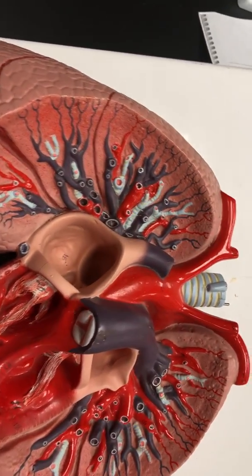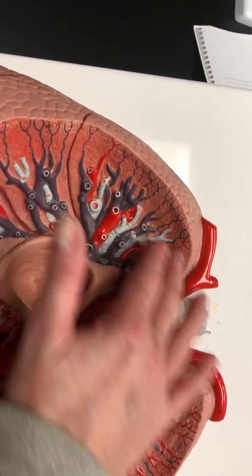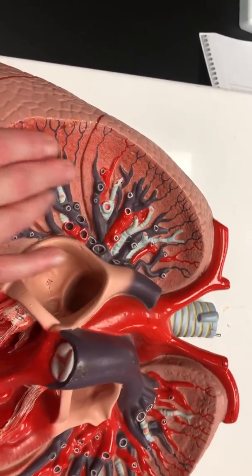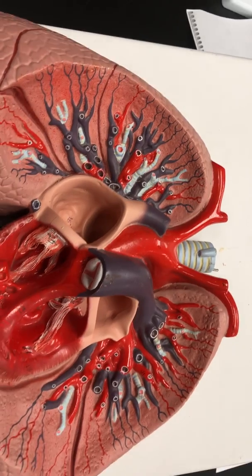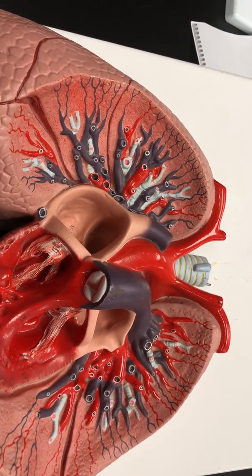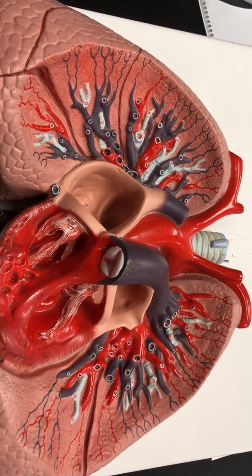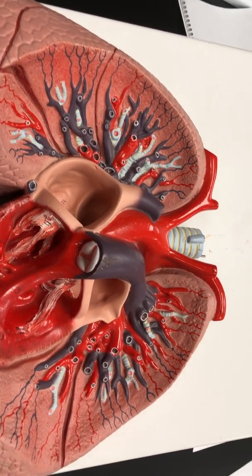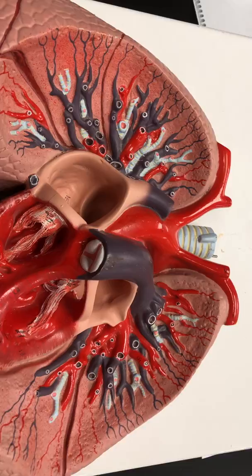Okay, and you can see, only thing I wanted to show you on this, that it bifurcates. That means it goes into the different areas of the lung all the way from primary to secondary bronchi to tertiary bronchi, and then eventually it will hit your alveoli.